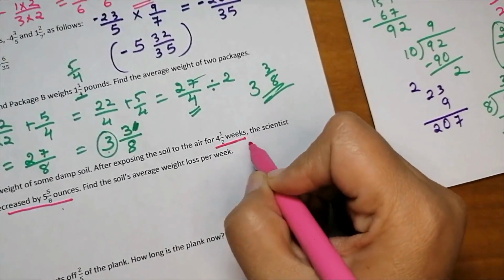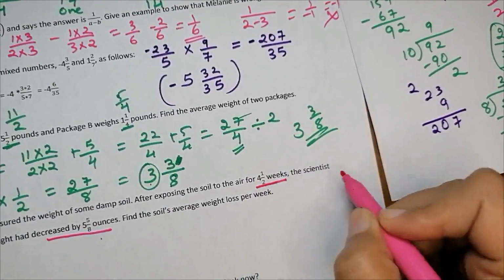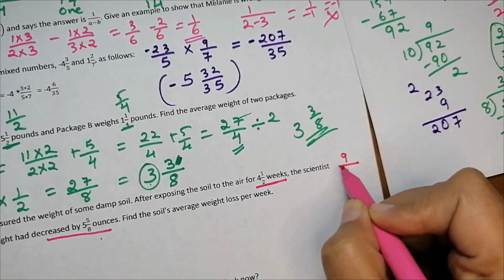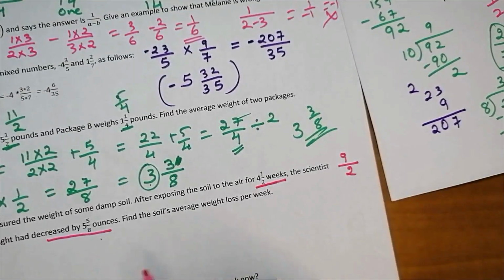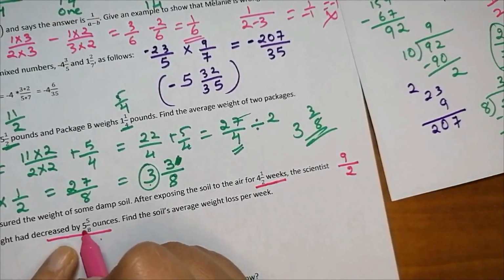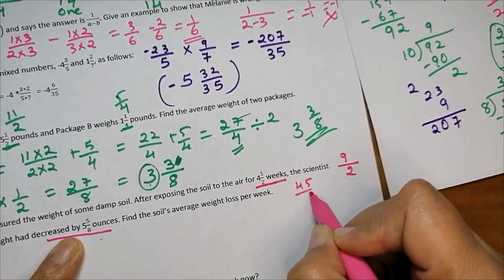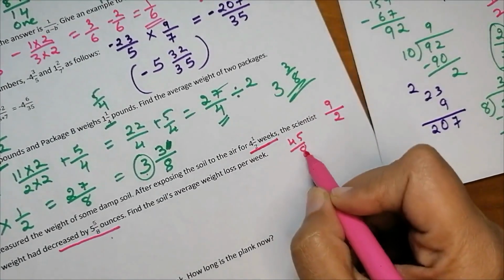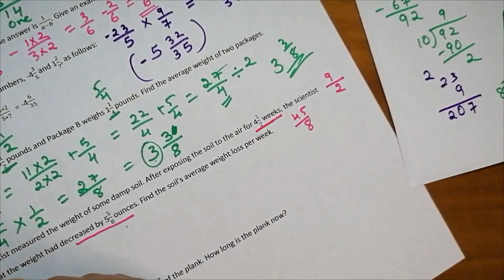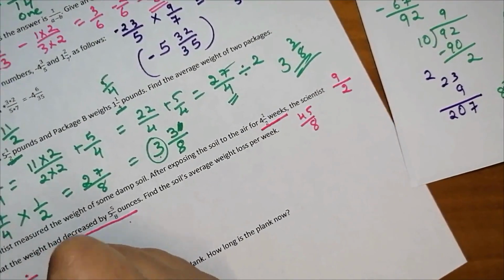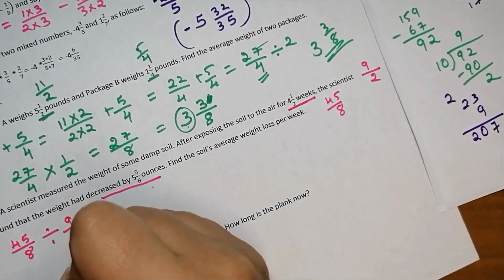Okay, so let's convert these mixed numbers first. 4 times 2 is 8, 8 plus 1 is 9, so this is 9 over 2. And the second one, 5 times 8 is 40, 40 plus 5 is 45 over 8. So this is the weight decrease, 45 over 8, and we divide it by the weeks that it took. So it took 9 over 2 weeks.